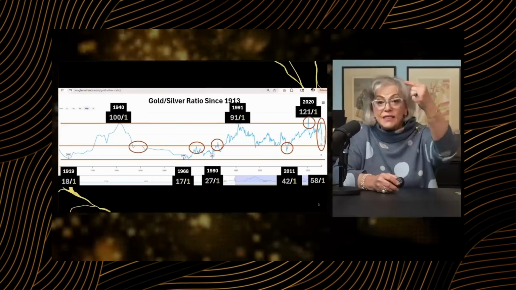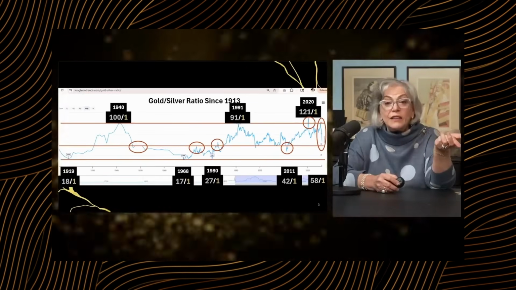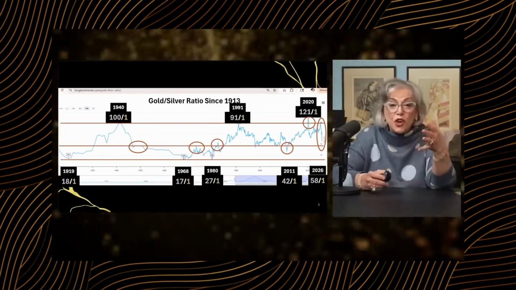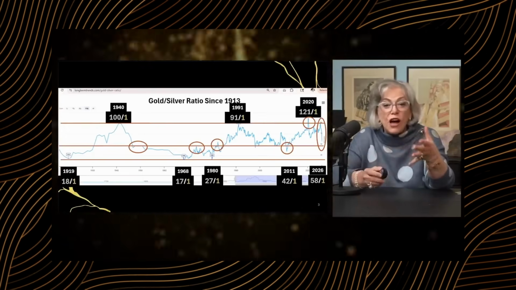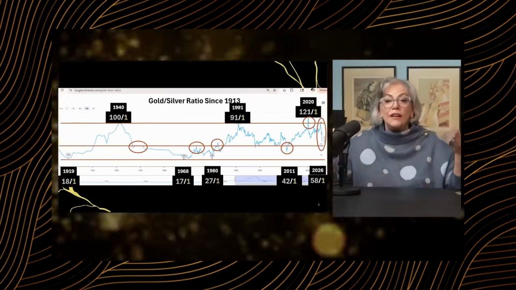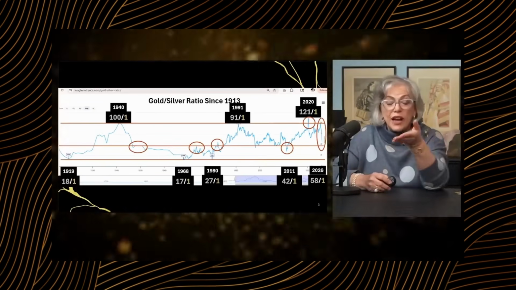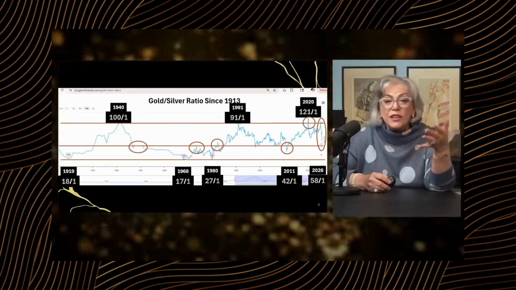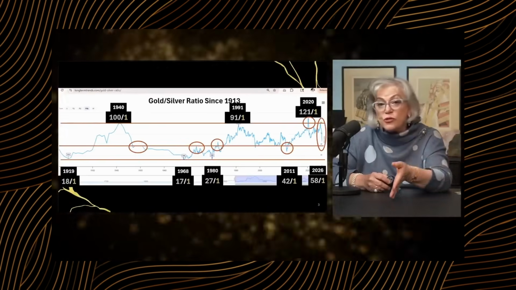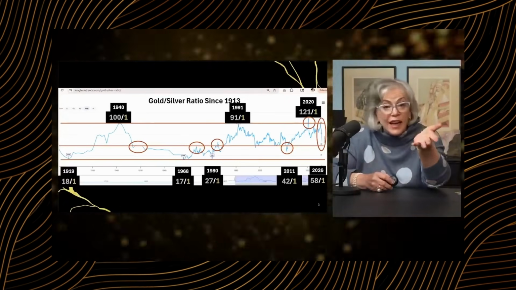If it doesn't and it continues going through that level, then it's more likely to test that bottom ratio again. So that's why pattern shifts, and I talk about them all the time, because they help you see what is the next most likely outcome. I can't give you any guarantees, but frankly, when I go to these technical levels, it really doesn't matter what you're looking at. You could be looking at stocks, interest rates, confidence levels, or ratios.